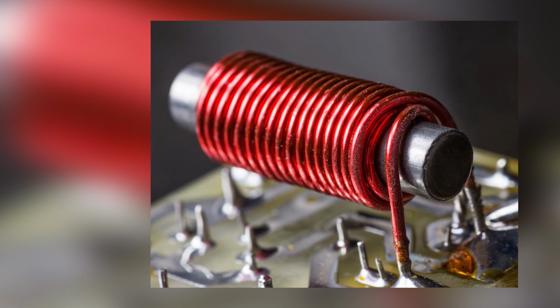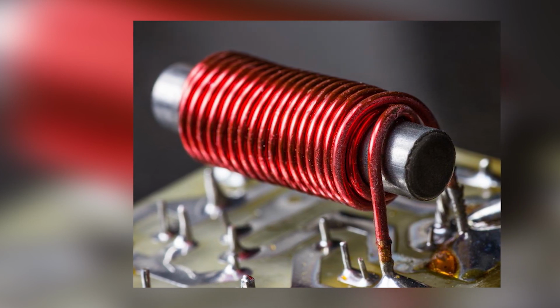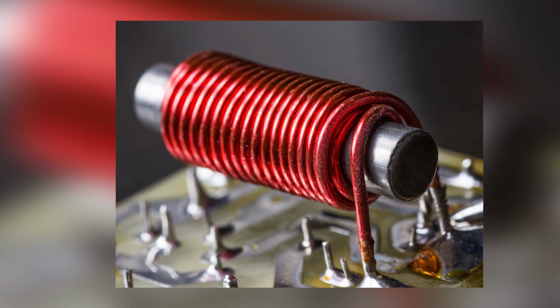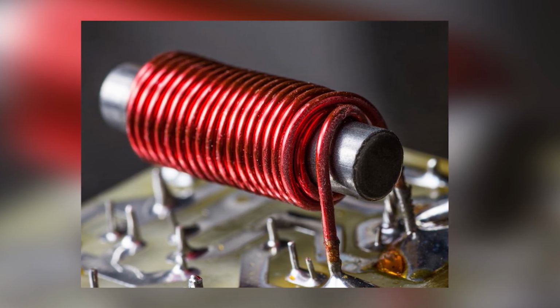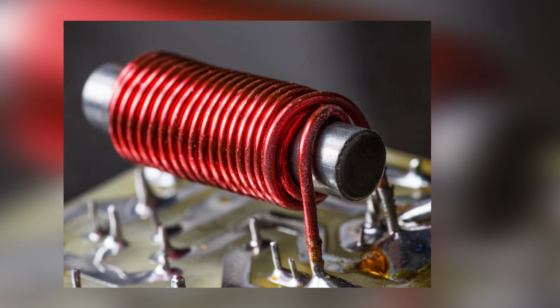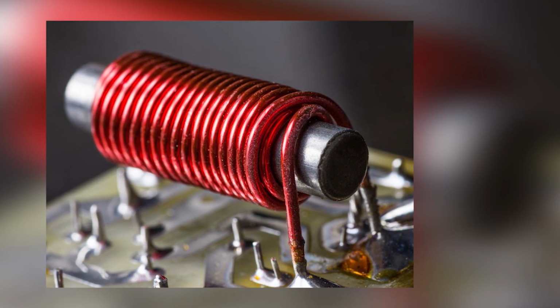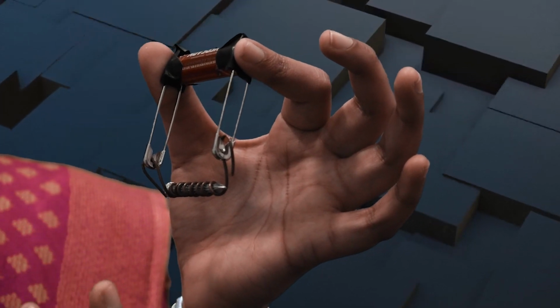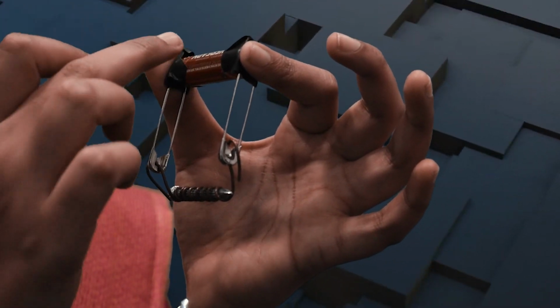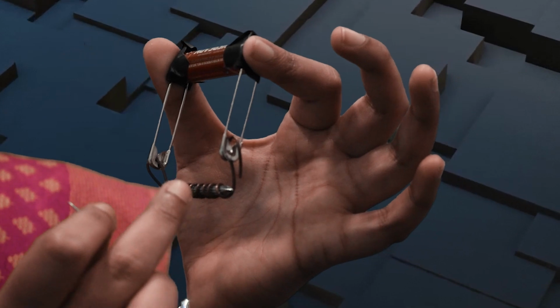If we have an iron core, then the iron core is converted into an electromagnet. Thus, we convert a magnetic material into a magnet with the help of electricity, and such magnets are called electromagnets. This is a simple electromagnet made out of a battery, copper wire, and an iron nail.